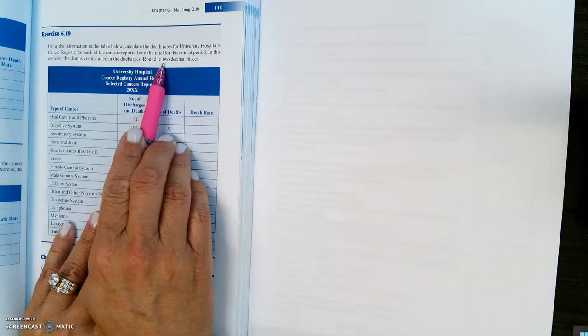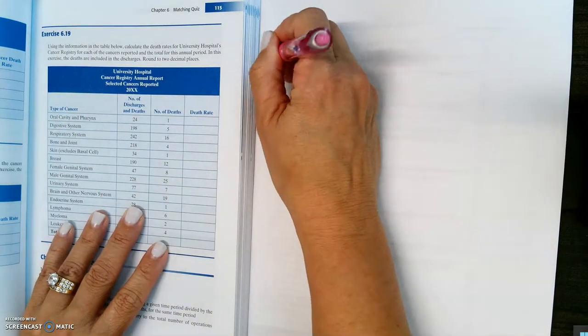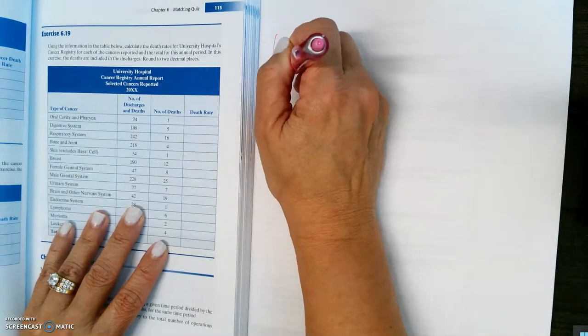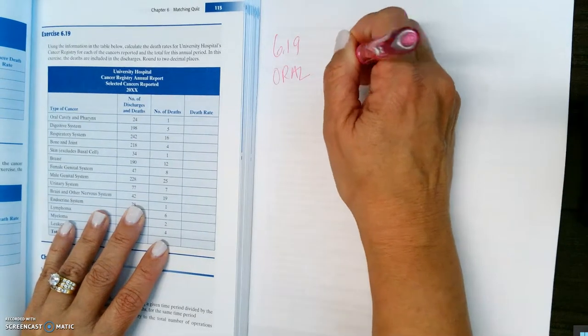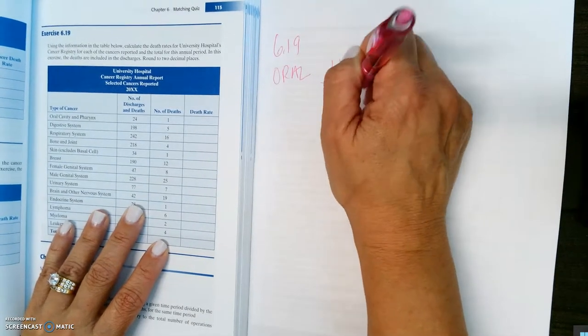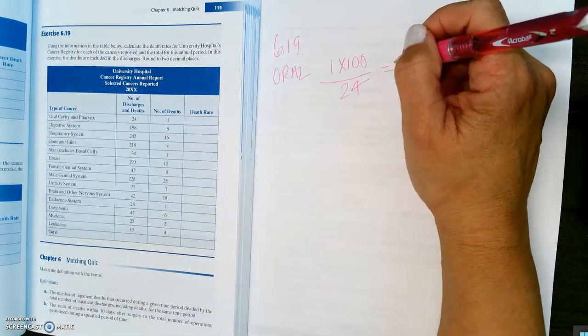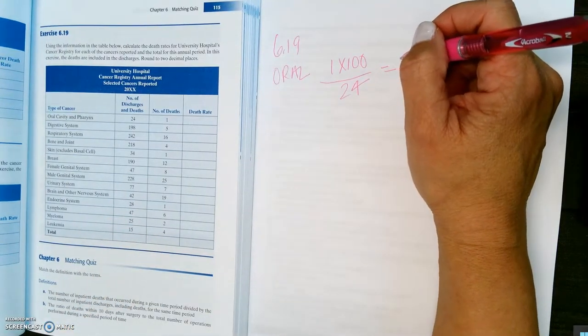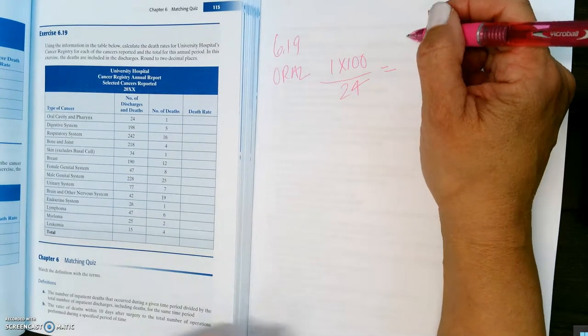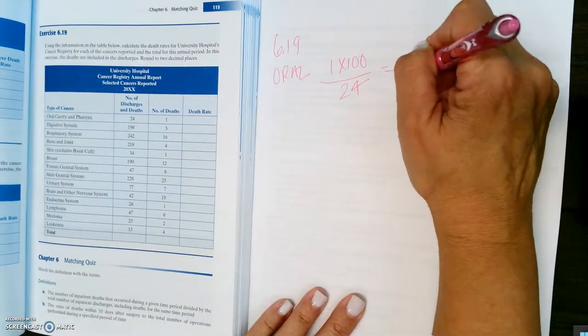We're going to round to 2 decimal places. So for 6.19 oral, we had 1 death multiplied by 100 over 24 discharges, or 4.17%.